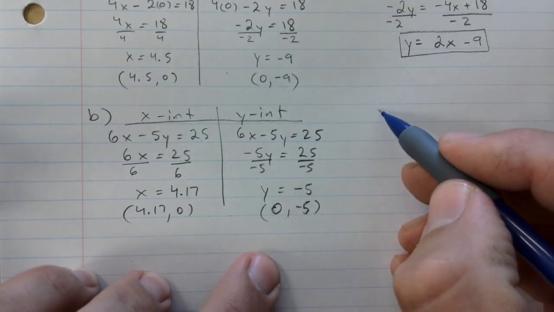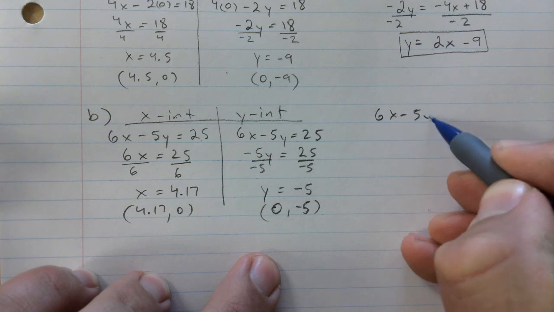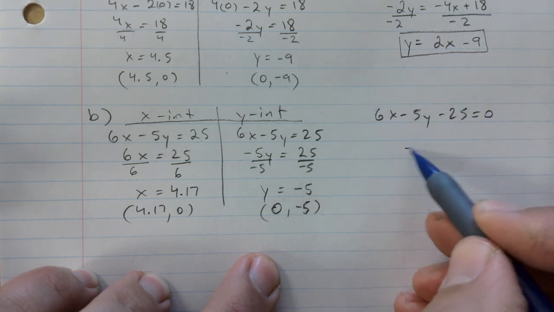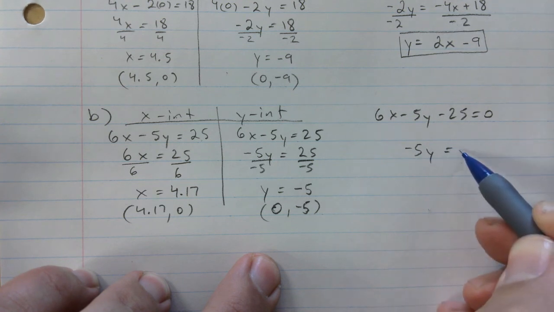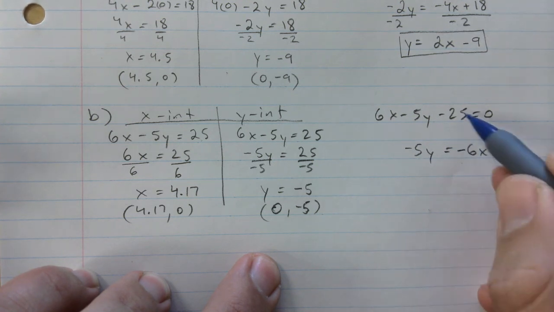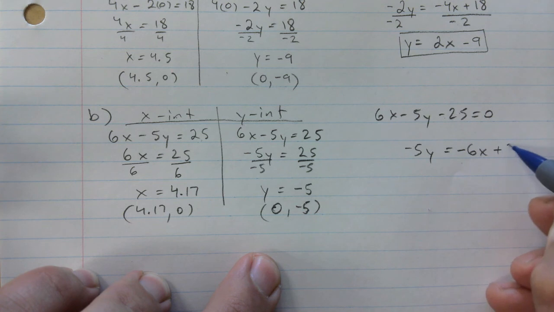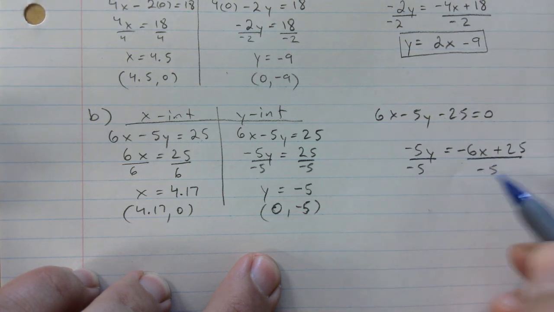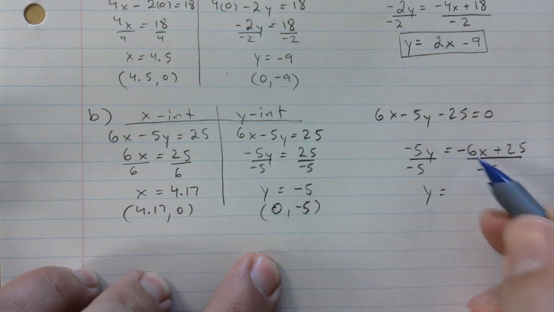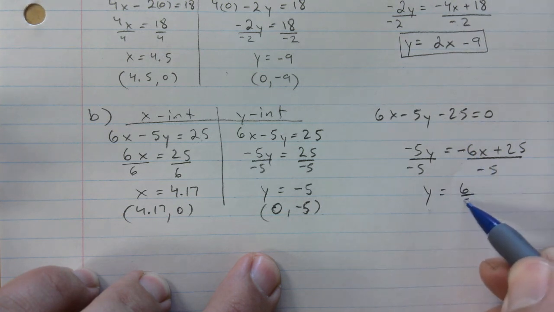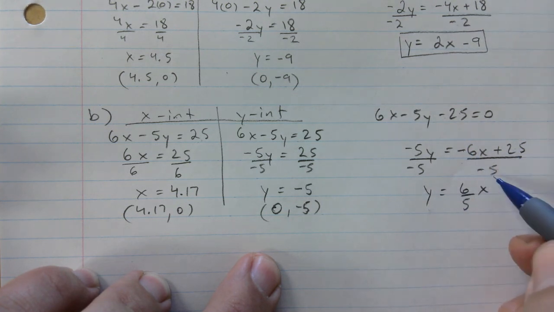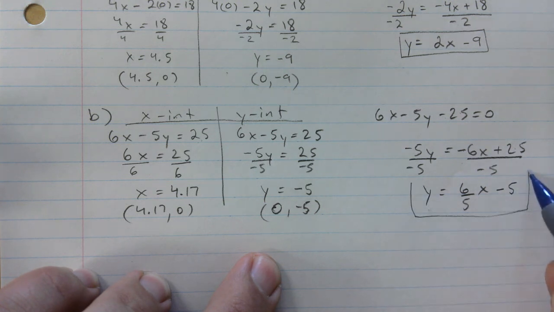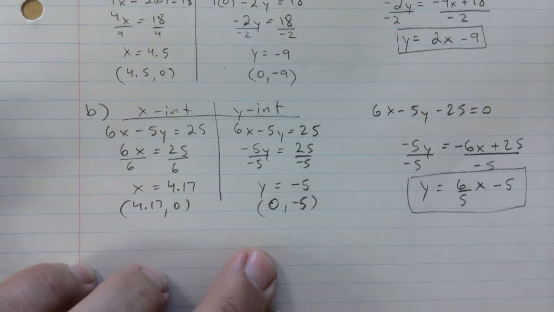Rewriting it, I will start again with what I had. I will bring everything over except for the y, right? 6x turns negative. Negative 25 when it comes over turns positive. Divide everything by negative 5. y is equal to negative, and negative is positive, so I'll just leave it like that. 25 divided by negative 5 is negative 5. So this is the rewritten form of that equation.